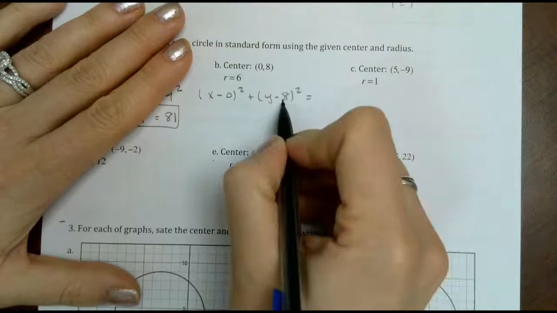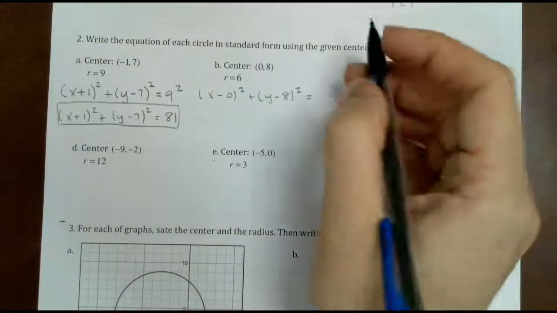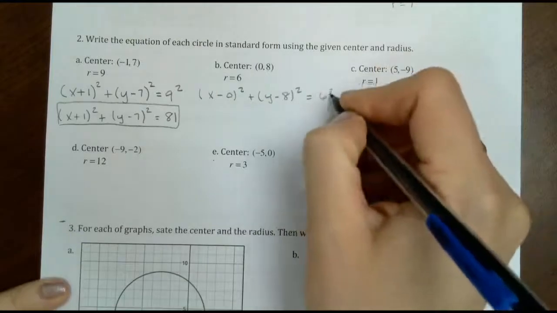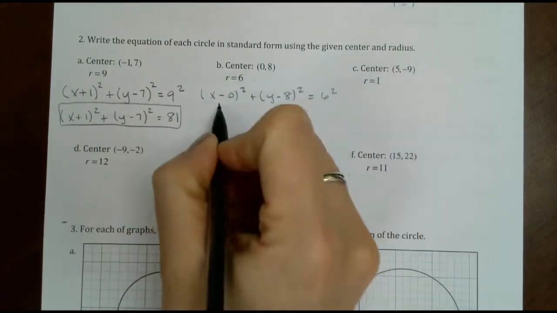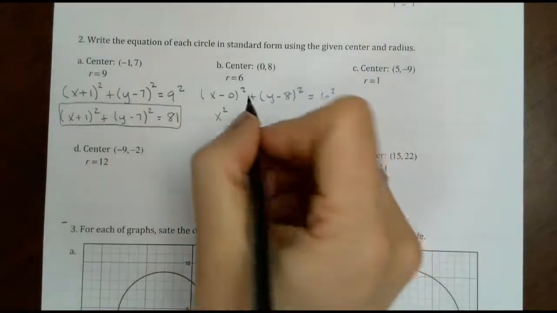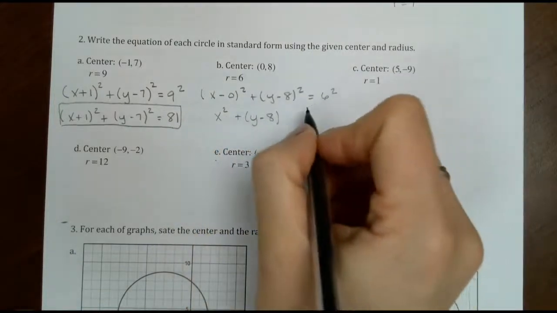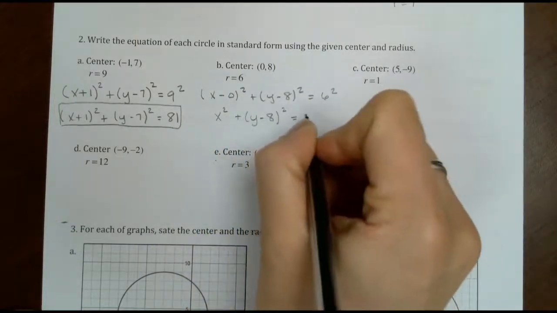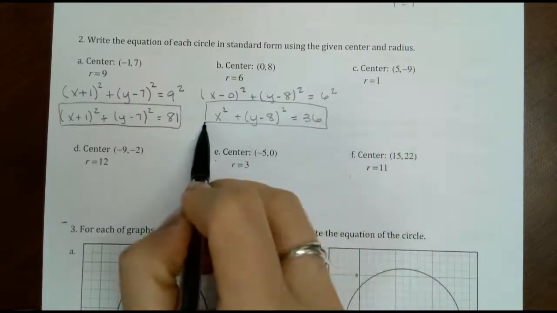Remember, that 8 becomes negative because it was positive up here. And then 6 squared for our radius. This here, you can leave it as x minus 0 squared, or you can just write it as x squared. Our y minus 8 squared stays the same, and then 6 squared becomes 36.